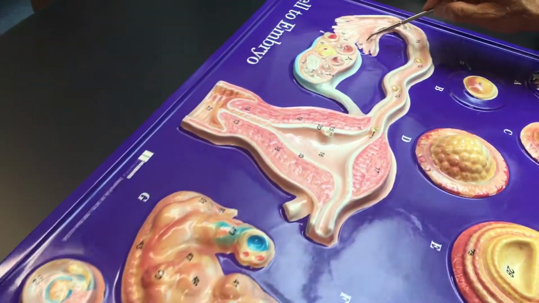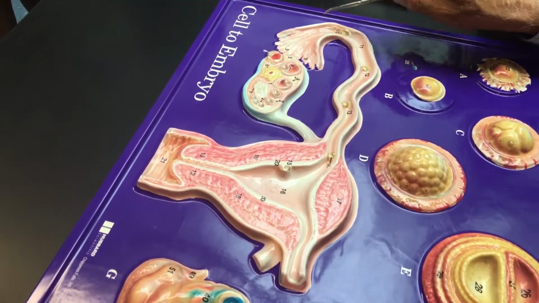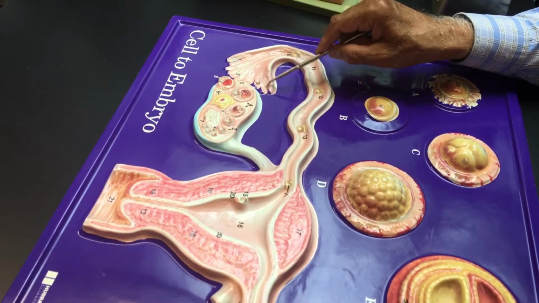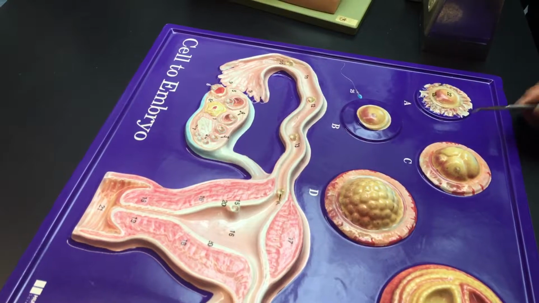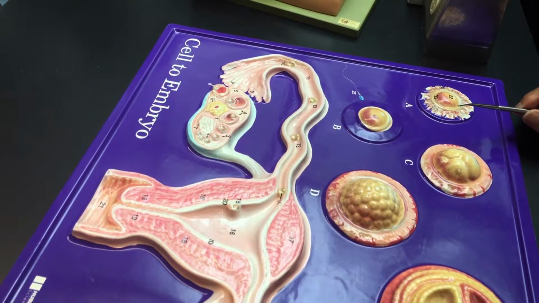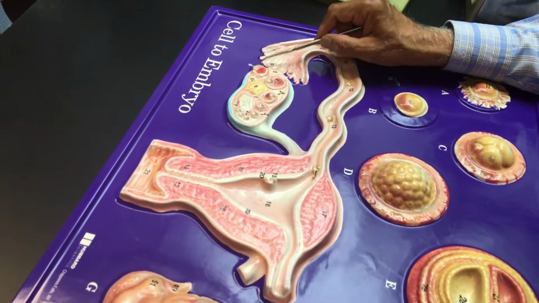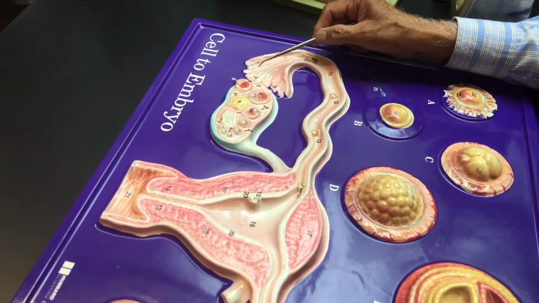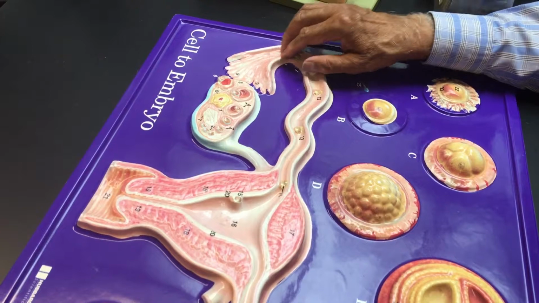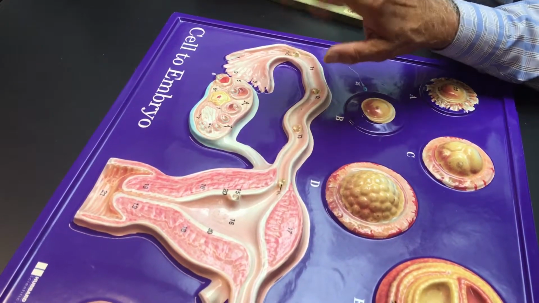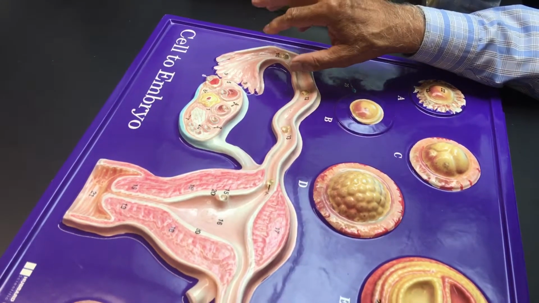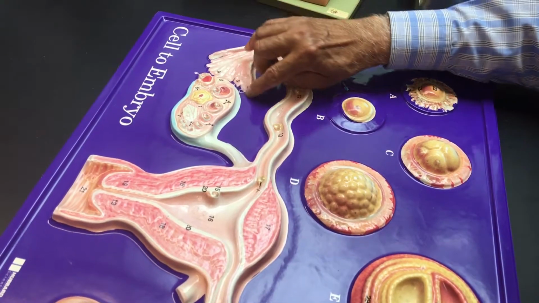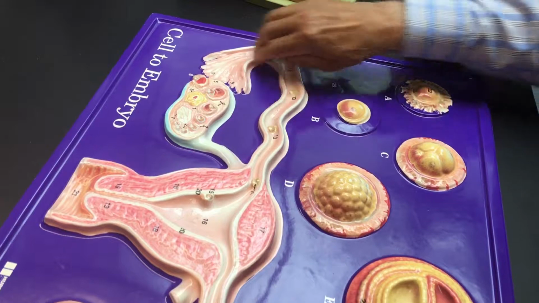Look at the infundibulum part of the uterine tube, the terminal part, finger-like projections. These are called fimbriae. This secondary oocyte is picked up because there are ciliated cells here. They are producing ciliary movement. So this is sucked up, though there is no physical attachment.